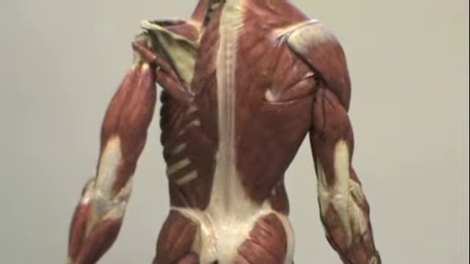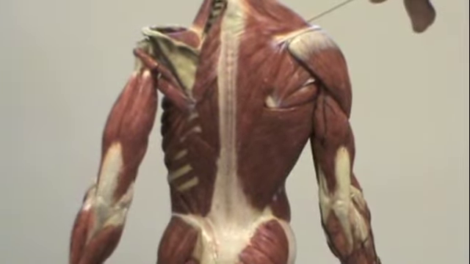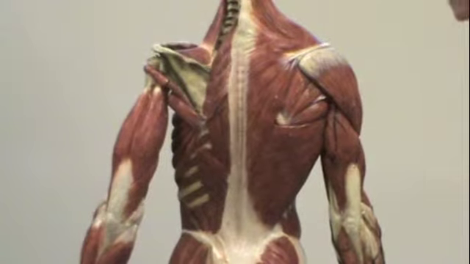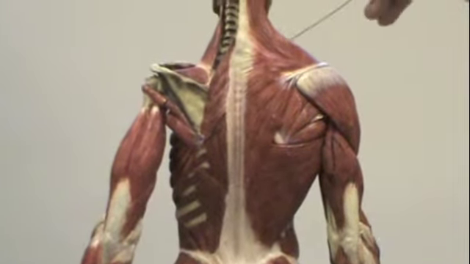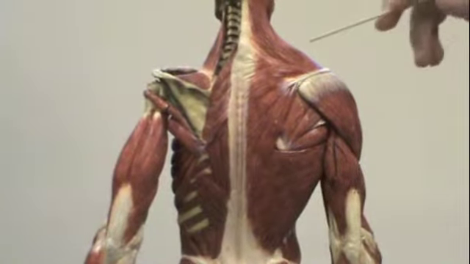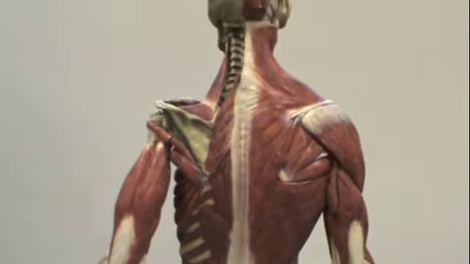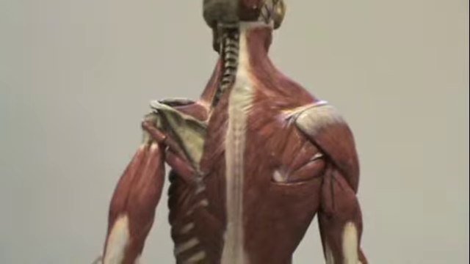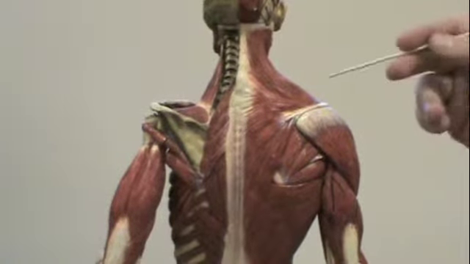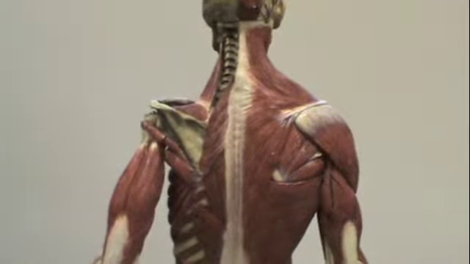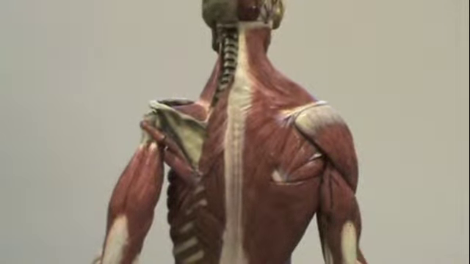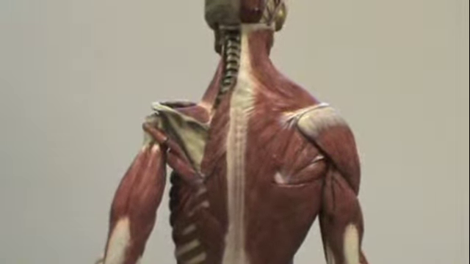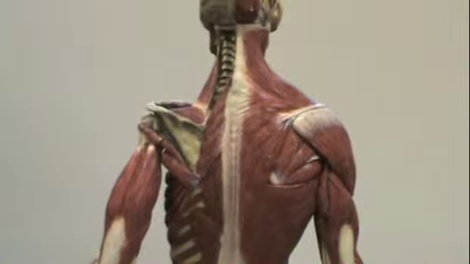Up higher then, we have the scapular muscles. The next muscle that we have is the trapezius. Its origin is the occipital bone and the vertebrae, and its insertion is the clavicle, the spine of the scapula, and also the acromion process. Its action is to elevate the scapula and also to adduct the scapula.